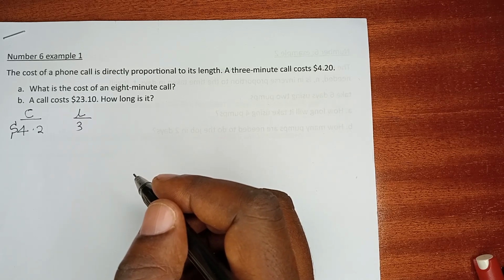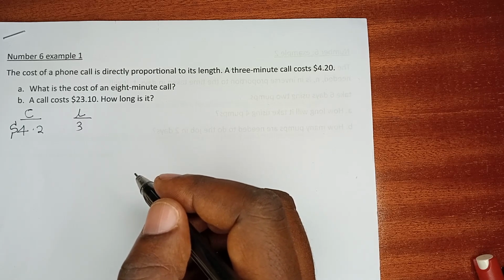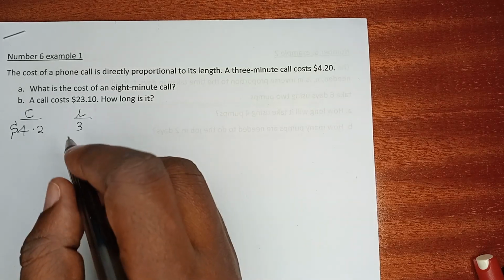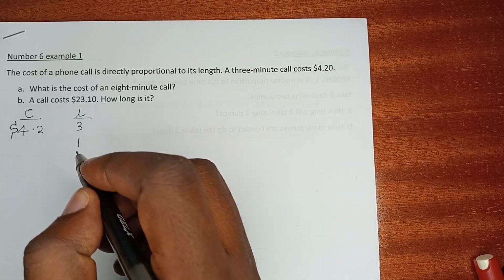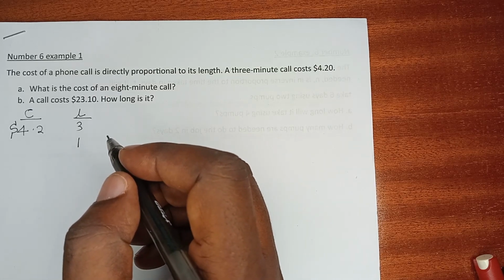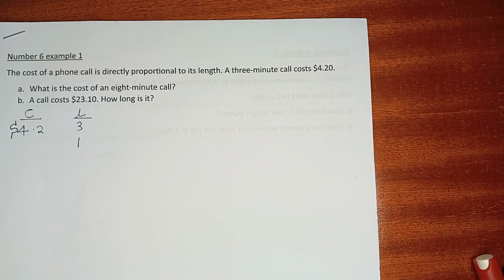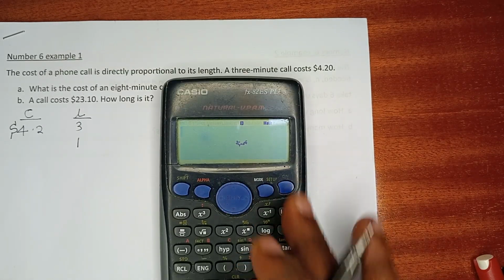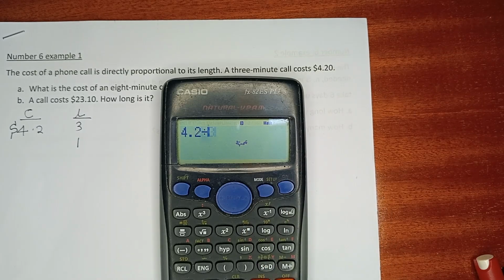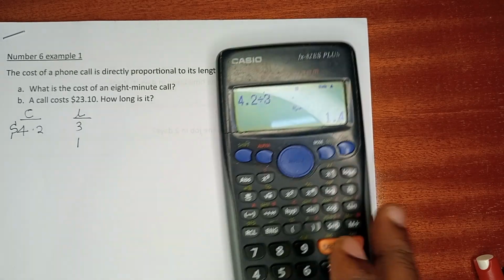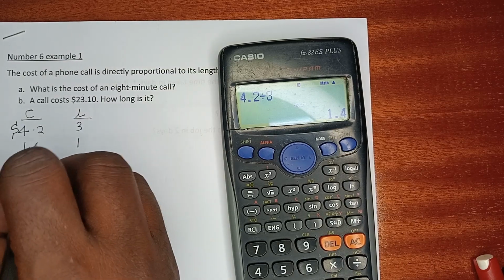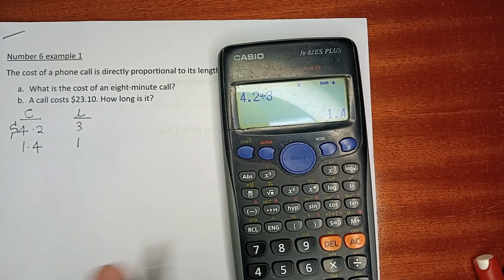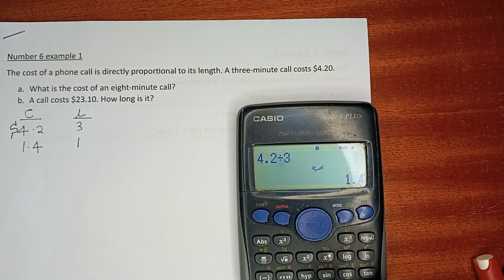First of all, we would want to reduce the number of minutes to 1, such that if we are talking about 1 minute, how much are we supposed to pay for 1 minute? And then we just have 4.2 divided by 3, which is 1.4, so a 1-minute call will cost $1.4. Then we can answer part A of the question. What is the cost of an 8-minute call?